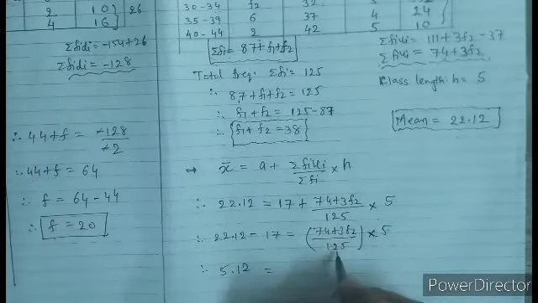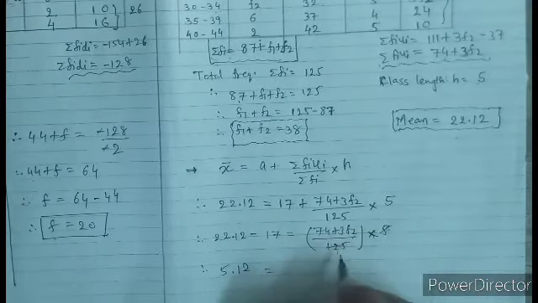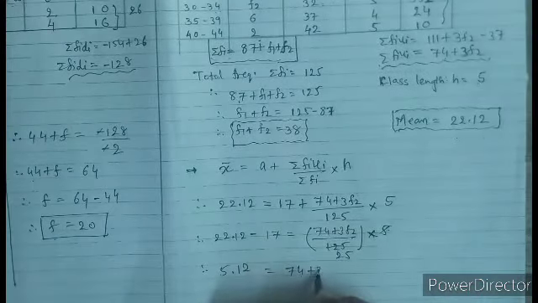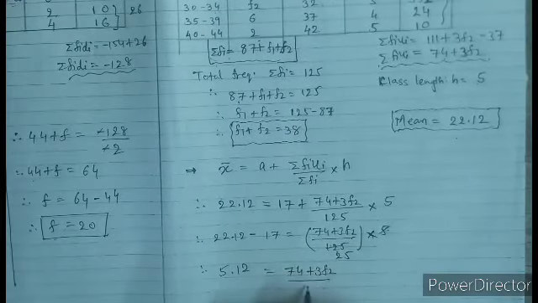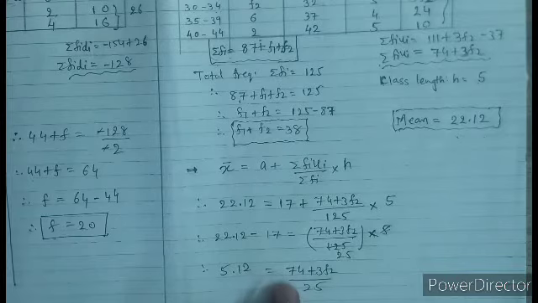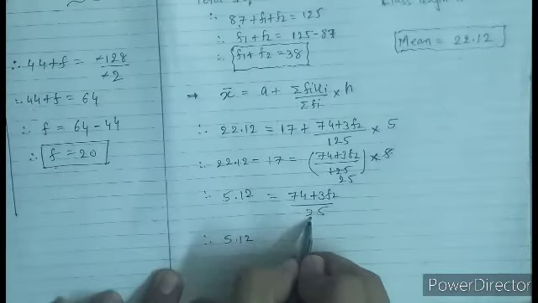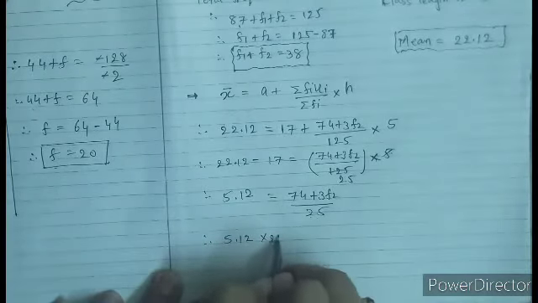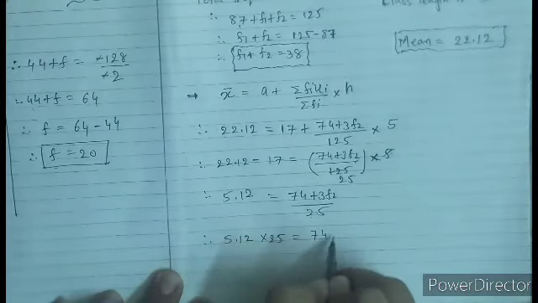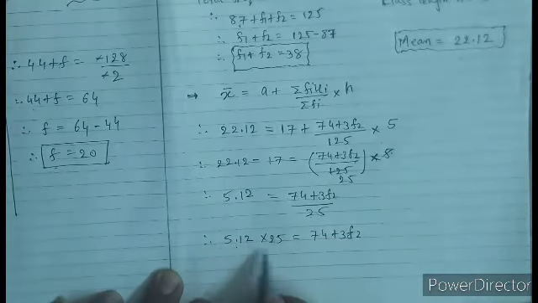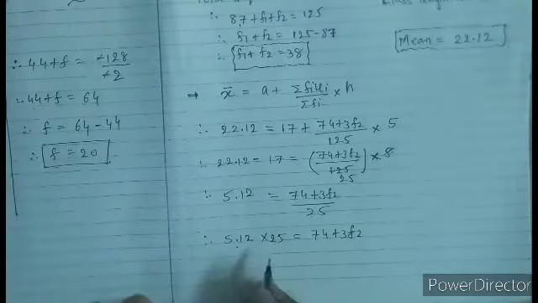We know that if 125 is divided by 5, we get 25. So we can get 74 plus 3F2 upon 25. So we got 5.12 equals 74 plus 3F2 upon 25. Now if we move this 25 to the other side, we get 5.12 multiplied by 25 equals 74 plus 3F2. Do the multiplication, 5.12 multiplied by 25.